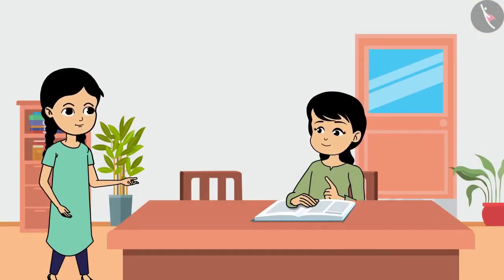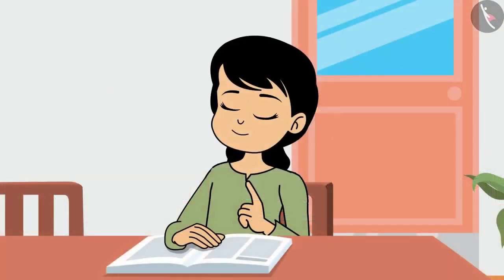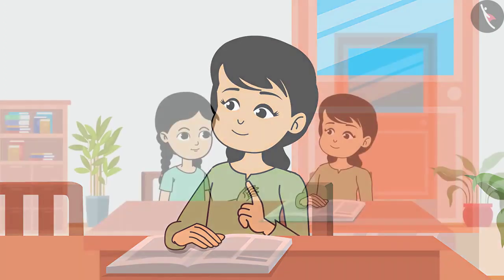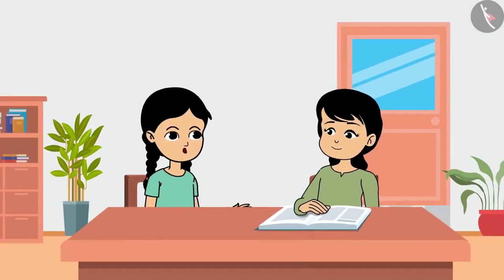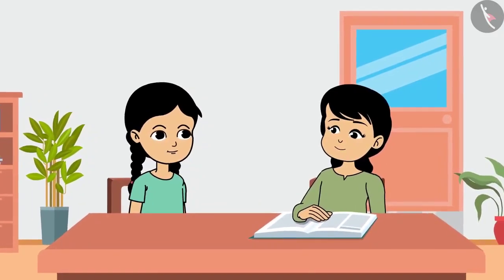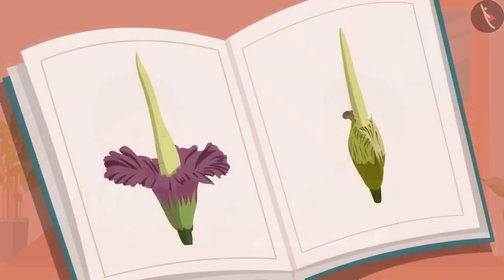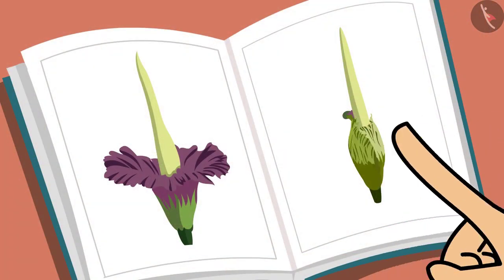What are you reading, Didi? I brought the book World of Plants from the library today. Neelu, come here and sit. It has quite interesting facts about plants. Didi, we were talking yesterday about plants that do not make their own food. Tell me more about that. Look at this plant. It is the plant named corpse flower. It is a plant that relies on food made by other plants. It shows heterotrophic mode of nutrition.